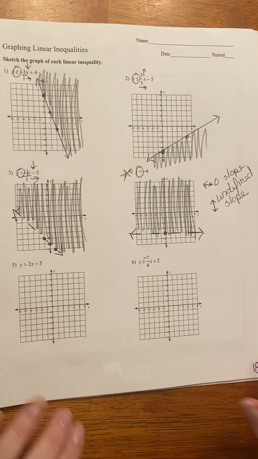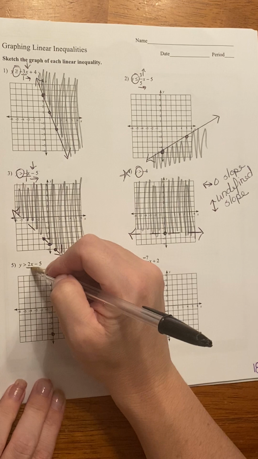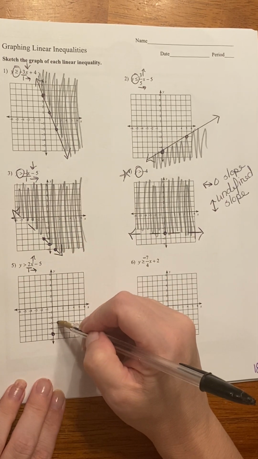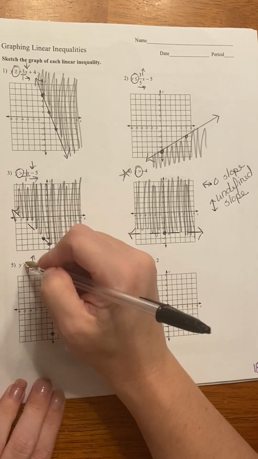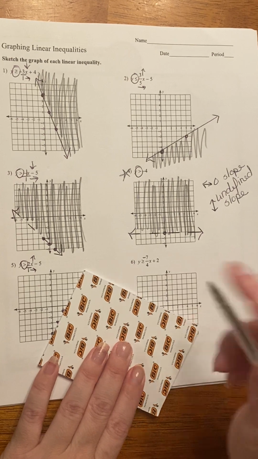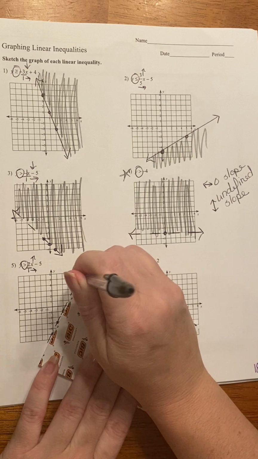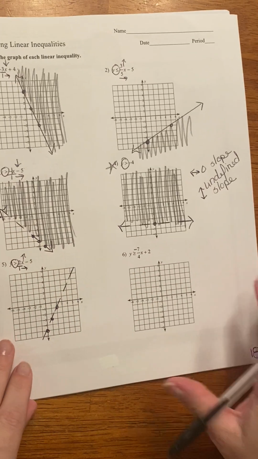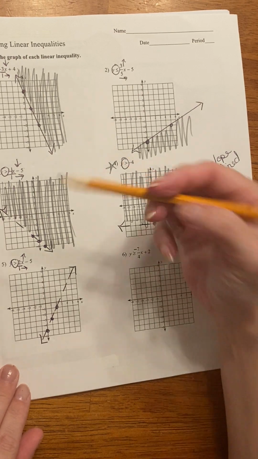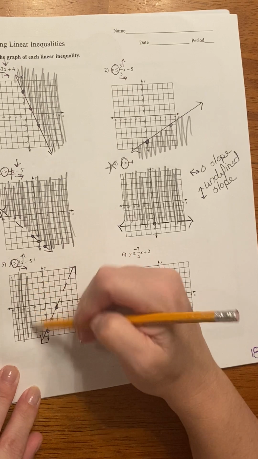So for this one, we're going to start at -5. Again, we've got to put them over 1. So up 2, right 1. We're going to look and see. It's a dotted line. Don't forget to put your little arrows on there. And we want to go back and read it. Y is greater than this. So where is it greater?